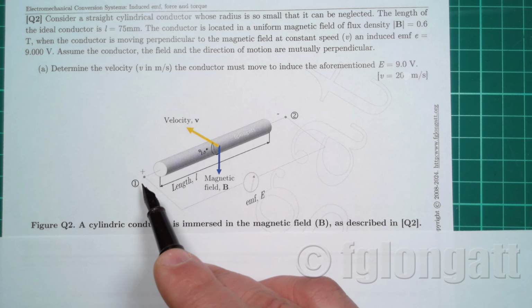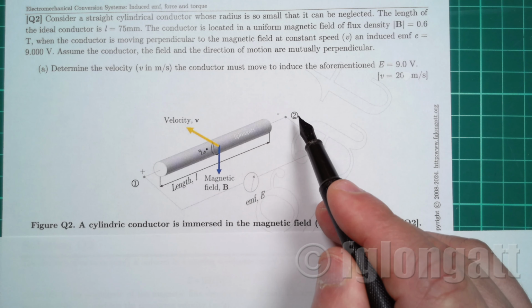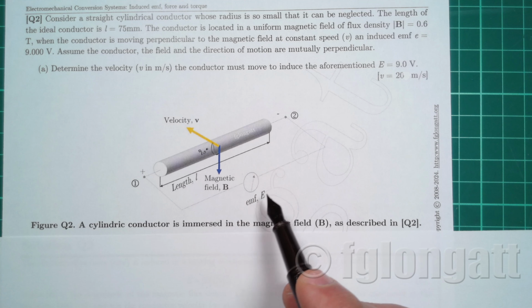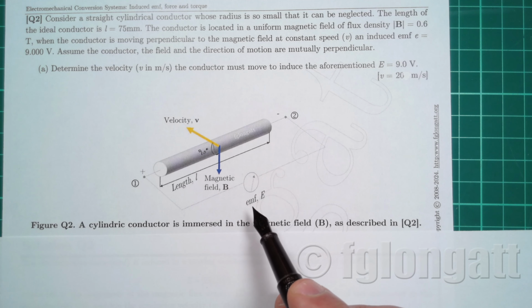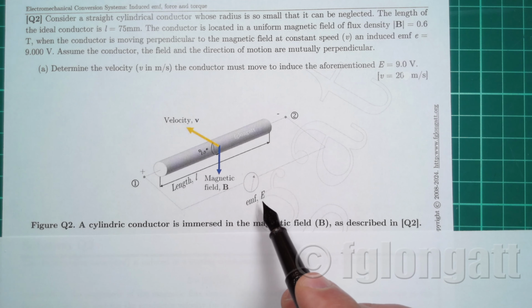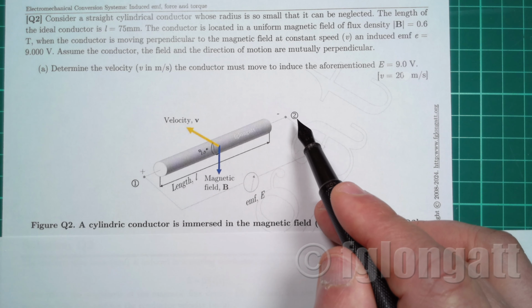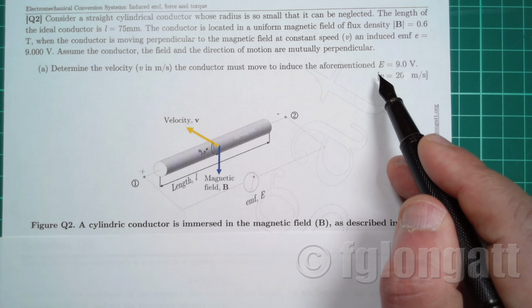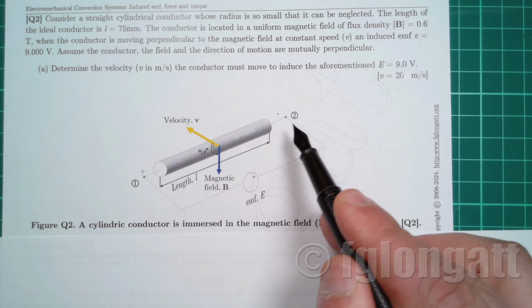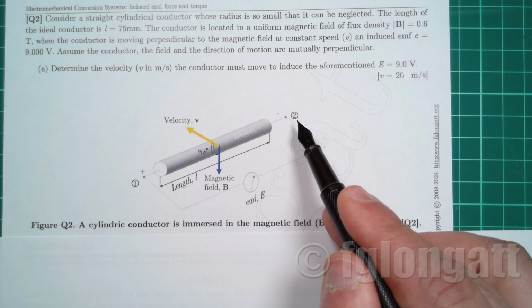If we connect a voltmeter between points 1 and 2, there is an electromotive force E that appears between the contacts. We are talking about 9 volts in this specific case.